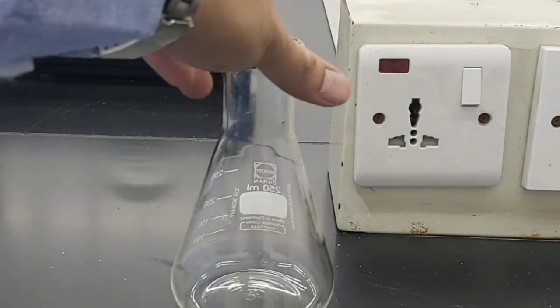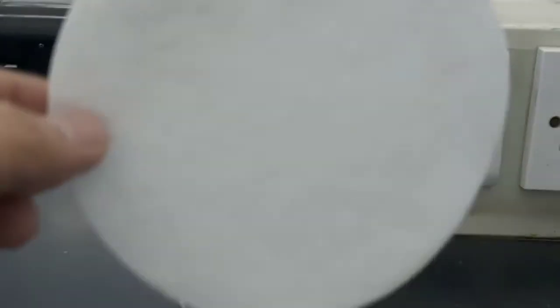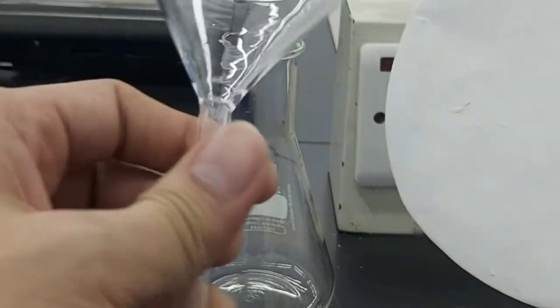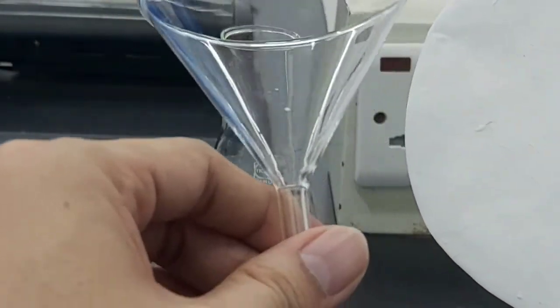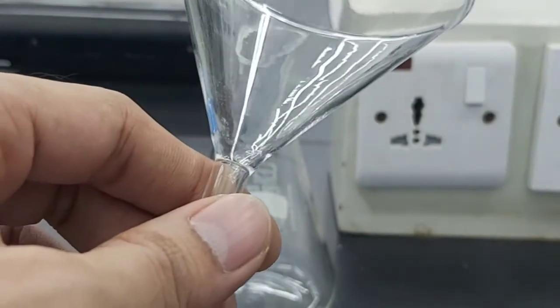In order for us to do that, first let's have our conical flask. And then we have the filter paper. So a filter paper is a special paper that has tiny holes in it. And then we have the filter funnel. So first thing to do is to put the filter paper into the funnel. So how are we going to do that?